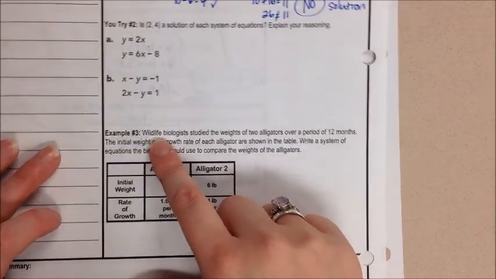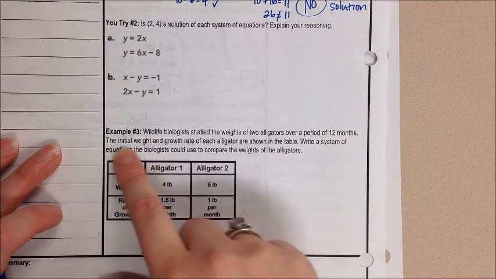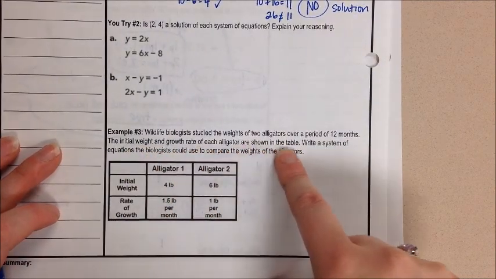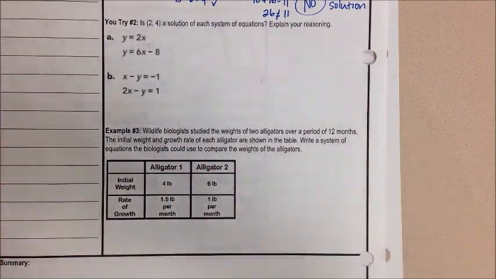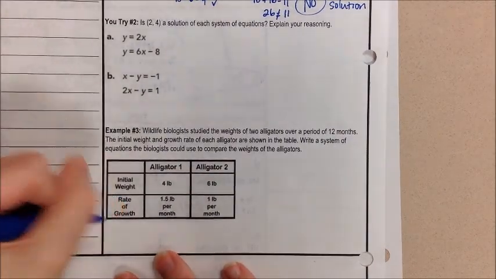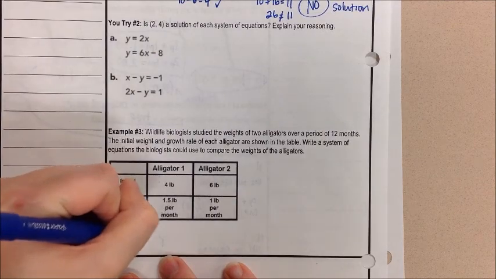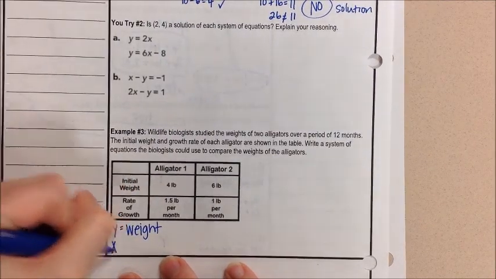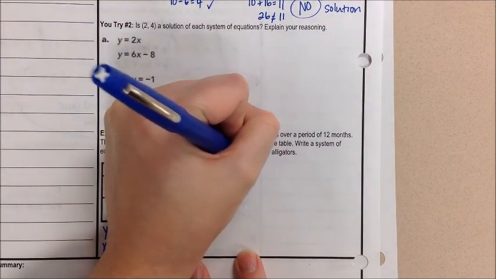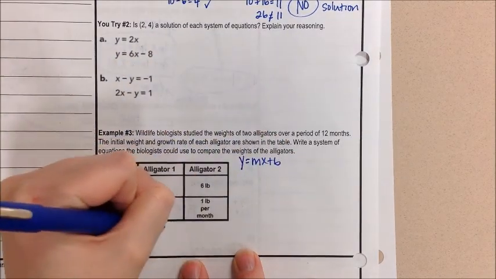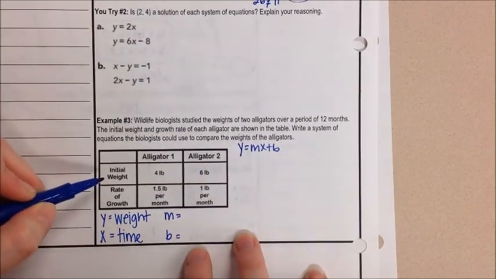Okay, example number 3. Wildlife biologists studied the weights of 2 alligators over a period of 12 months. The initial weight and growth rate of each alligator are shown in the table. Write a system of equations the biologists could use to compare the weights of the alligators. So y is going to be my weight, x is going to be time. And then, if I'm writing it in y equals mx plus b form, I need an m and a b. Well, of these two things up here, which one do you think is which?